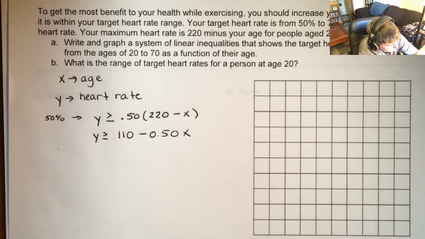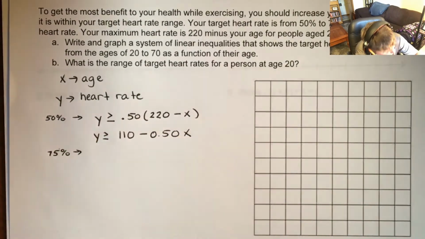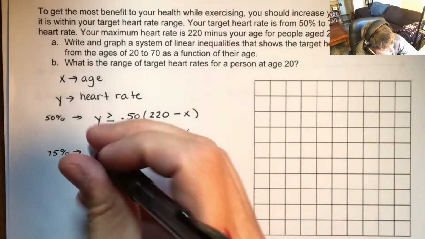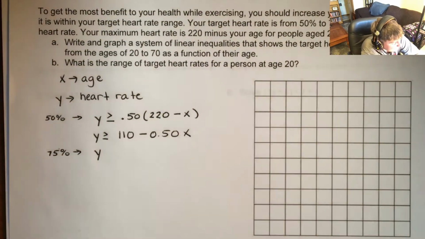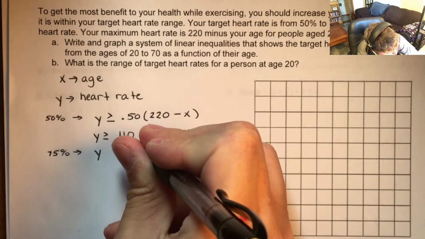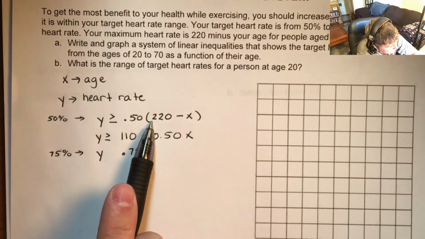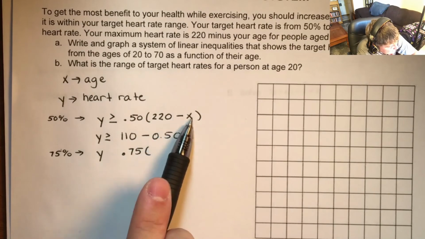Okay, let's do the 75% one. It's very, very similar here, the 75% limit. We know our target heart rate is going to be 75%, so 0.75 times your maximum heart rate. Your maximum heart rate, again, is 220 minus x.